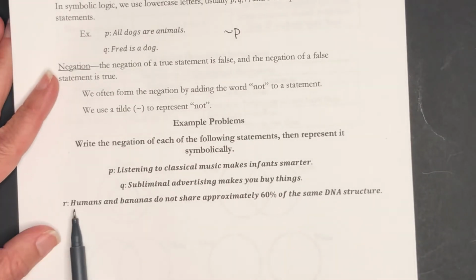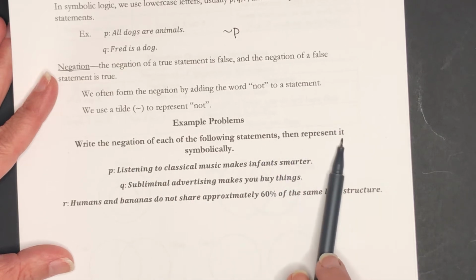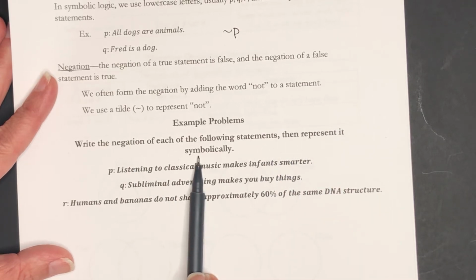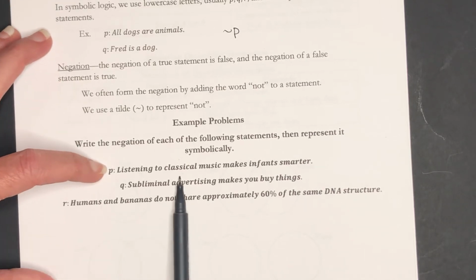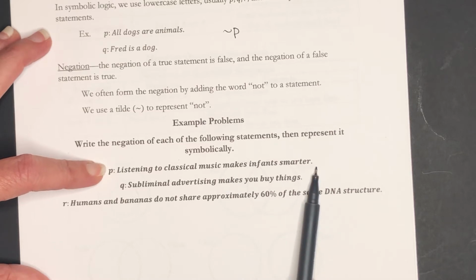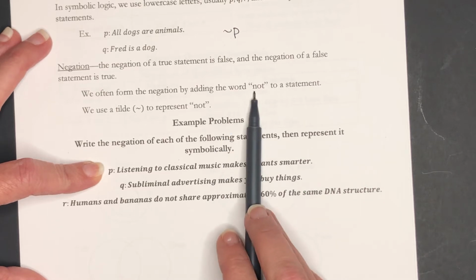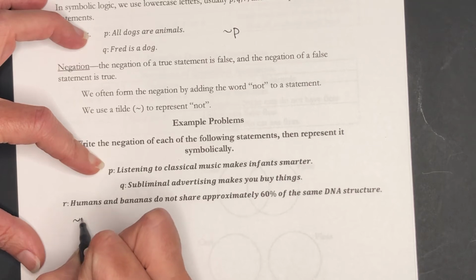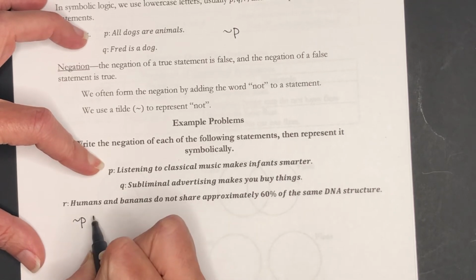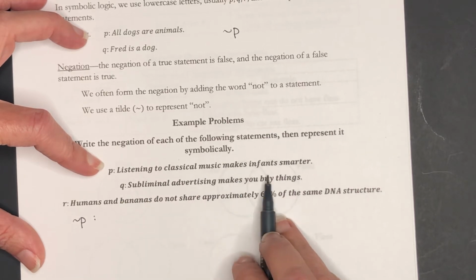All right, so let's look at an example problem. We are given the statements P, Q, and R here. We are asked to write the negation of each one and then represent it with symbols. Okay, so starting off with P. Listening to classical music makes infants smarter. Okay, if we want to completely negate this, we're going to add not in there somewhere. So the negation of P, which I'll go ahead and write symbolically, the negation of P would be listening to classical music does not make infants smarter.